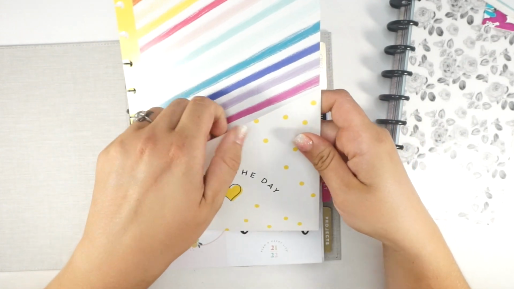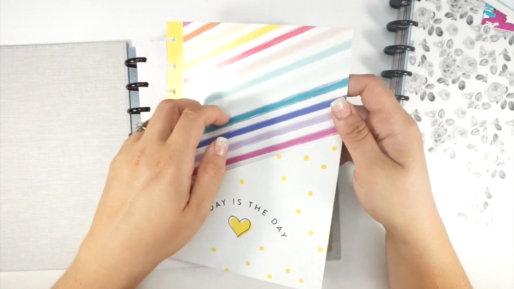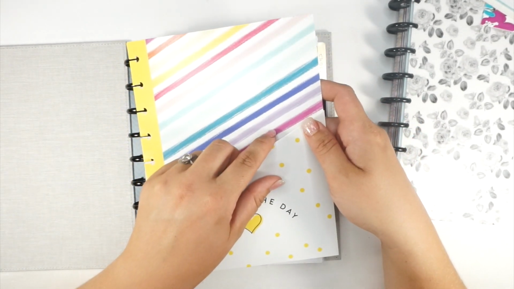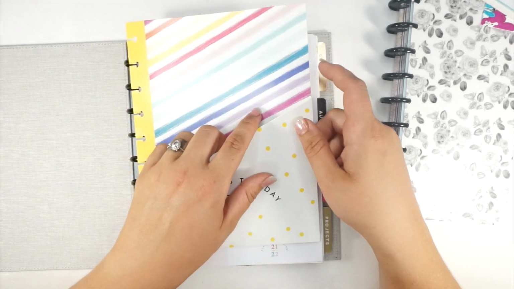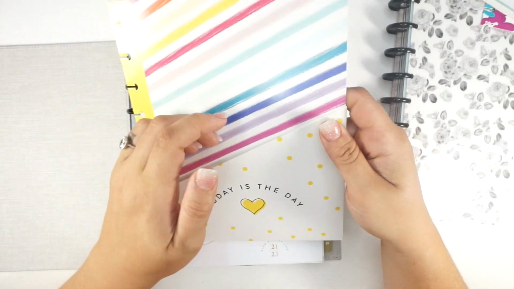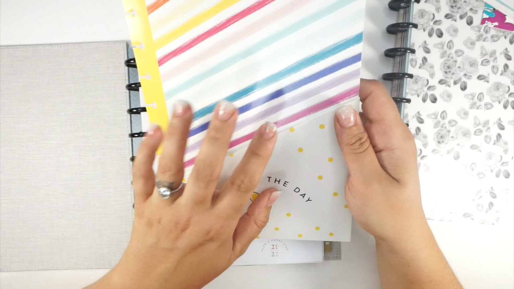And you could also use them for storage space. These classic size ones, I will say, don't hold much more than a folded sheet of paper or some stickers. I don't see them as very functional. I think they're super cute. I've forever wanted to have them in my planner, but I can't really put anything in here. So they are nice sometimes for tucking in receipts. Those pouches are also really nice for doing that.